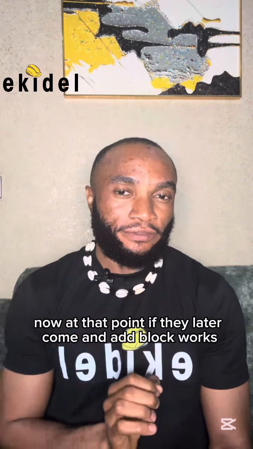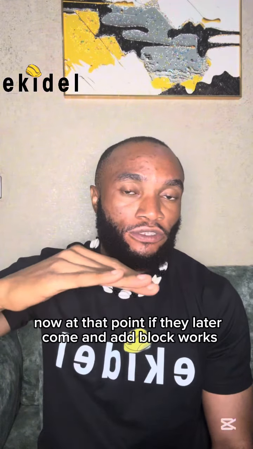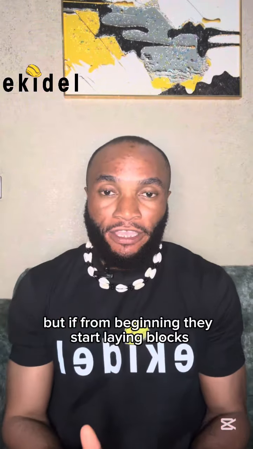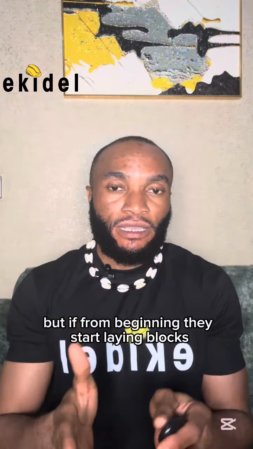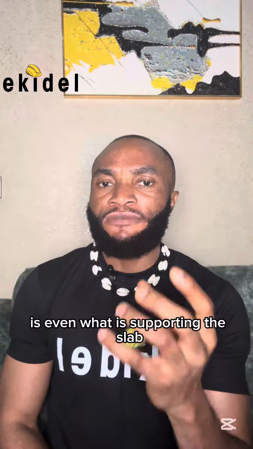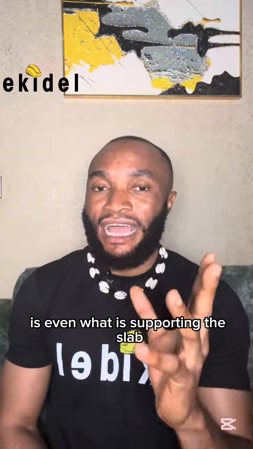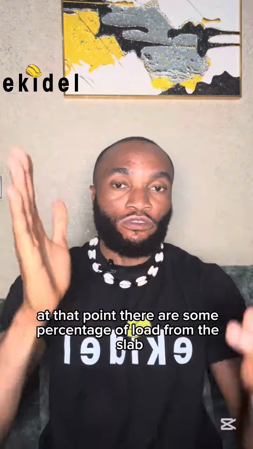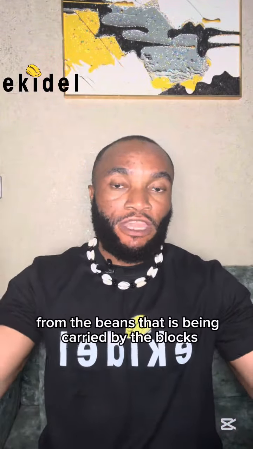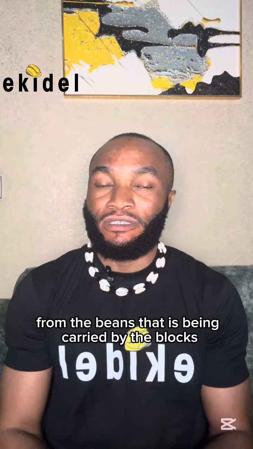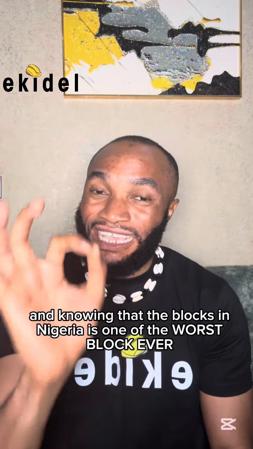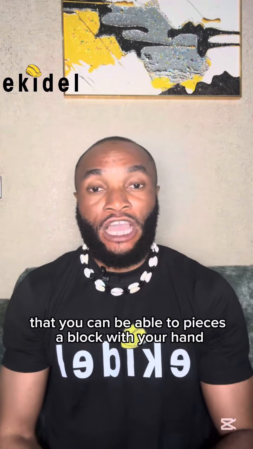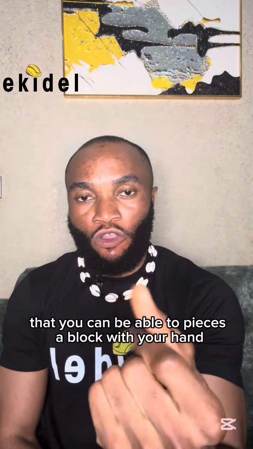Now, at that point, if they later come and add block work, that block is not carrying any load. But if from the beginning they start laying blocks, and you see that the blocks are even what is supporting the slab, at that point, some percentage of load from the slab and the beams is being carried by the blocks. And knowing that the blocks in Nigeria are some of the worst blocks I've ever seen in the world, you can even break a block with your hand.